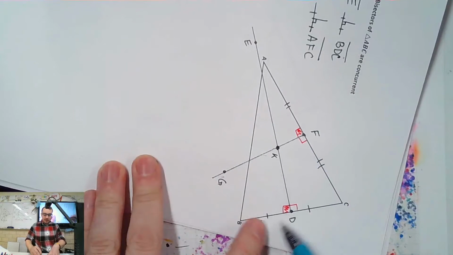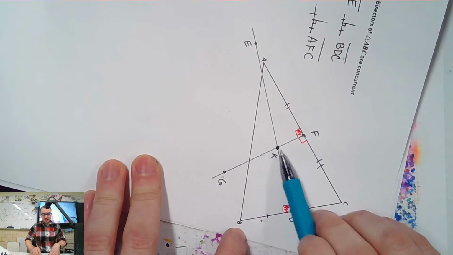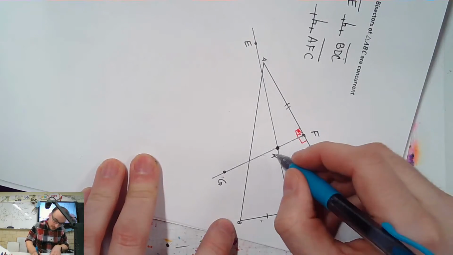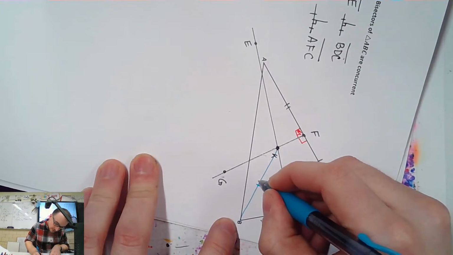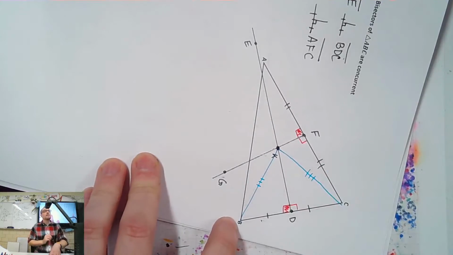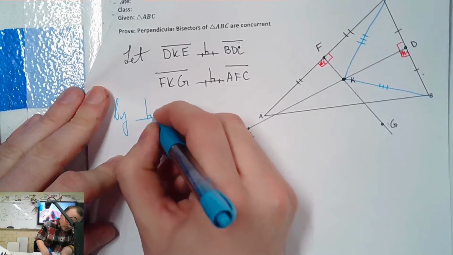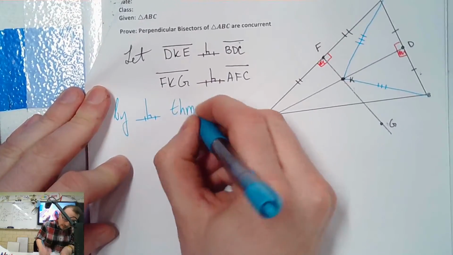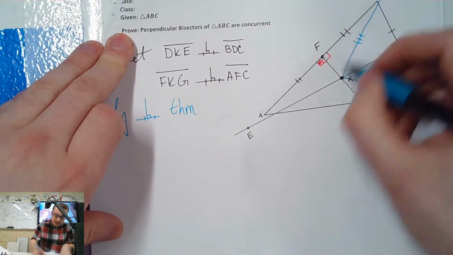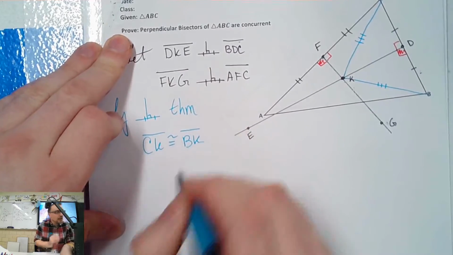Isn't K on this guy's perpendicular bisector? So we know by perpendicular bisector theorem that this distance and this distance should be the same, right? So this and this is the same, right? So by perpendicular bisector theorem, CK is congruent to BK. We cool with that?